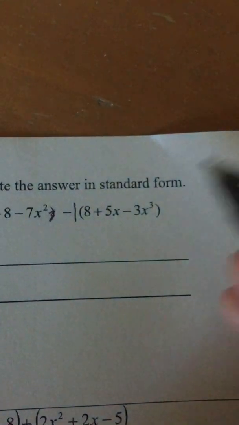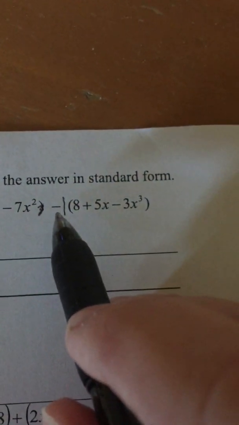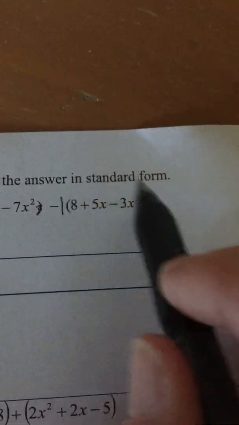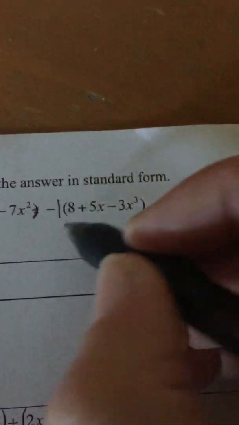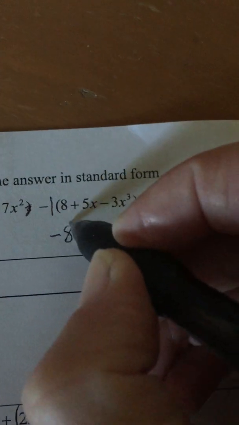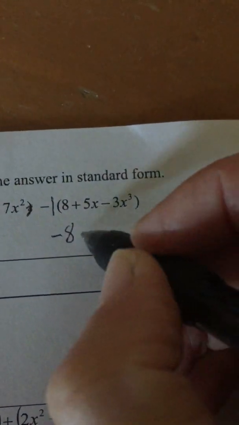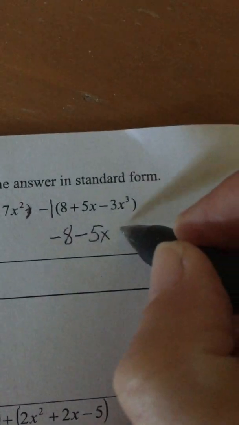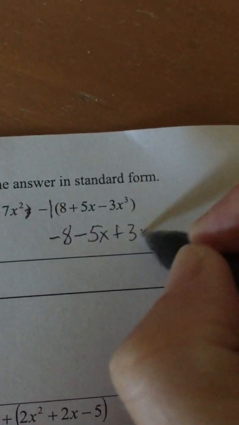So how do we get rid of the parentheses? We distribute that number in front of it. But what number are we distributing this time? It is a negative 1. So when I multiply by a negative 1, this is no longer a positive 8. It is now negative 8. This is no longer a positive 5. It is now negative 5x. This is no longer a negative. It is now positive 3x to the third.